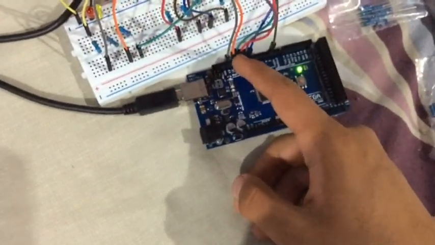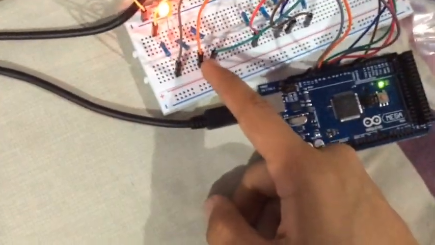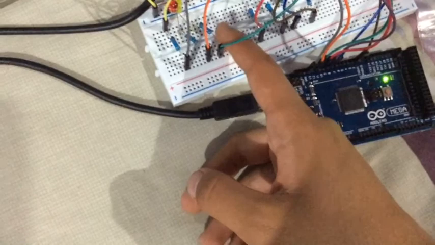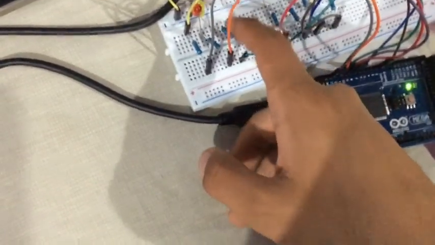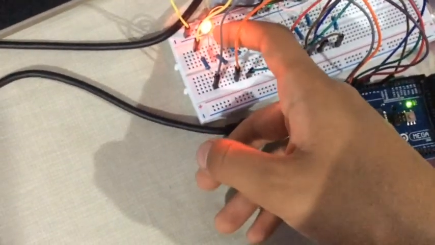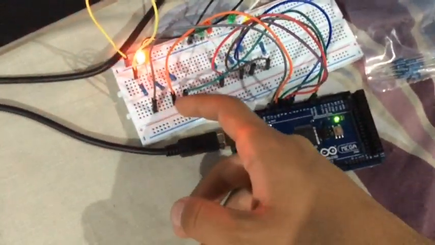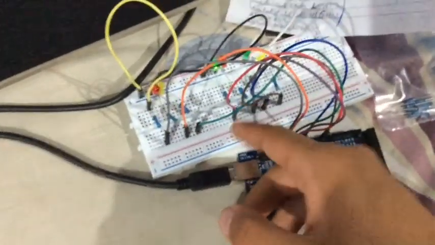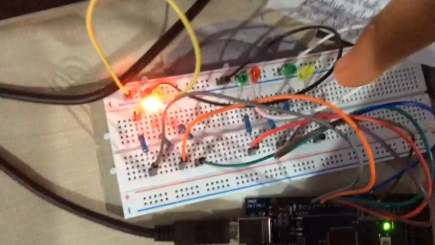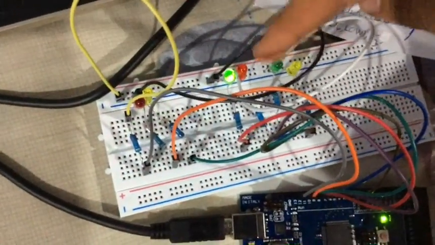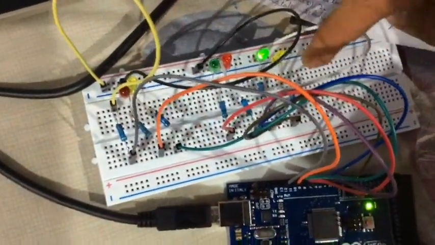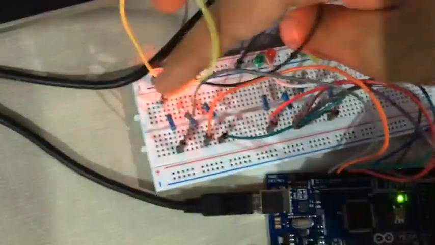Then the same with the second one. The energy comes from here to here, and with the resistance it goes from here to here, and then the LED lights up. So that's how you can turn on the LEDs. And here you can see the sequence: the first LED, second LED, third LED, fourth LED, fifth LED, sixth LED, and it repeats.